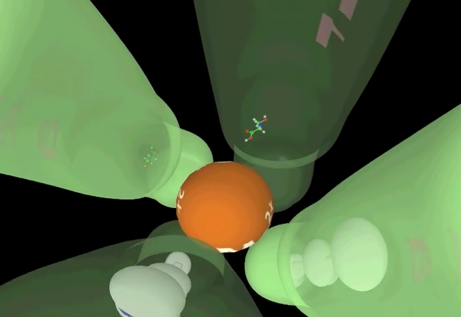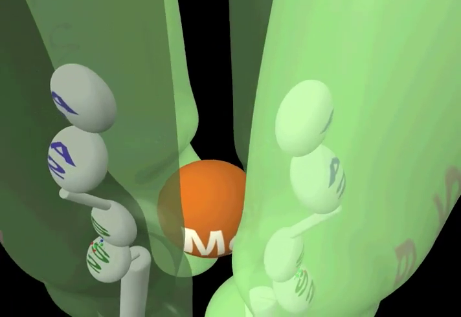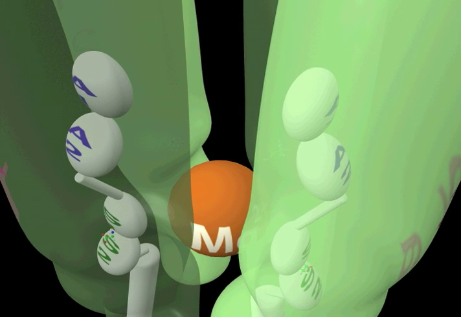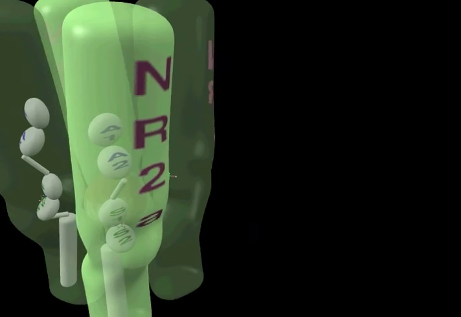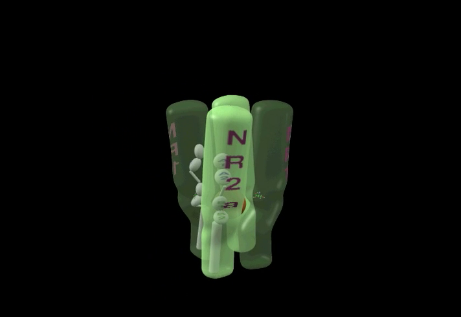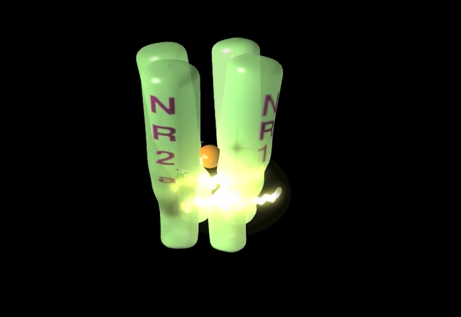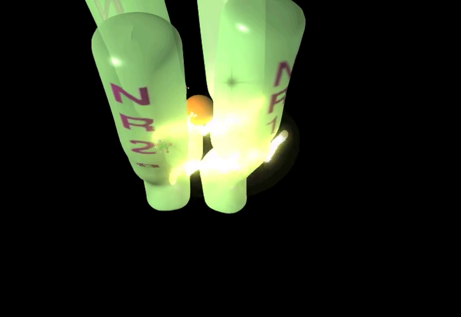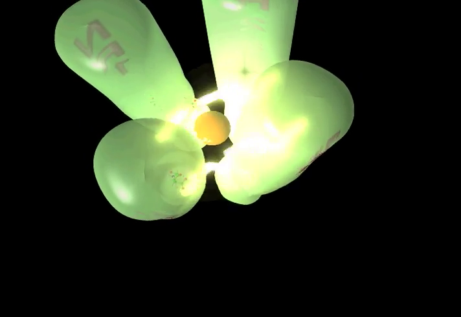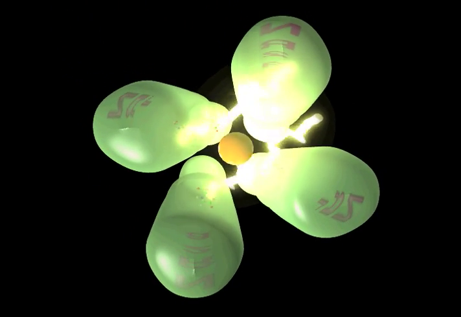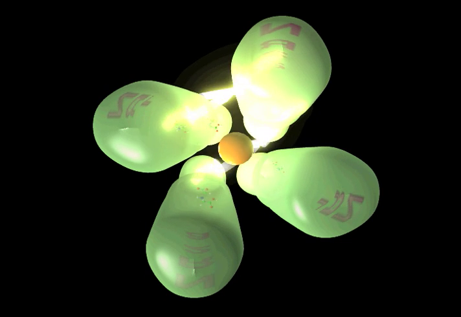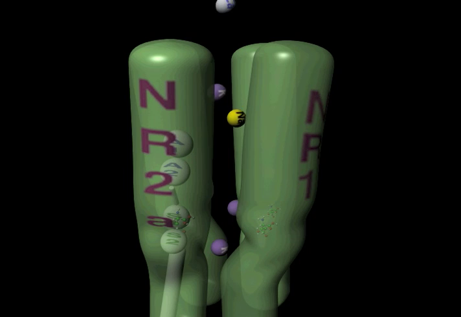fully open. Even with the channel fully open, cations cannot flow through the NMDA channel because of a voltage-dependent block by magnesium. When the postsynaptic membrane depolarizes to -50 millivolts, the affinity of magnesium for its binding site decreases, causing the magnesium ion to fly out of the channel. Watch out! Finally, the NMDA channel is fully open to calcium-sodium influx and potassium exiting the intracellular space.